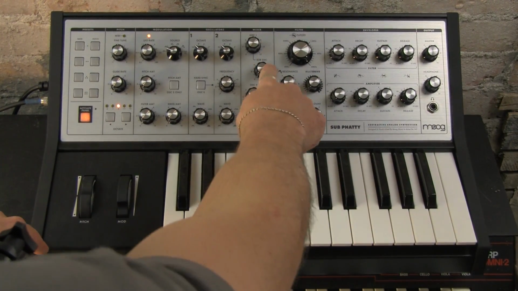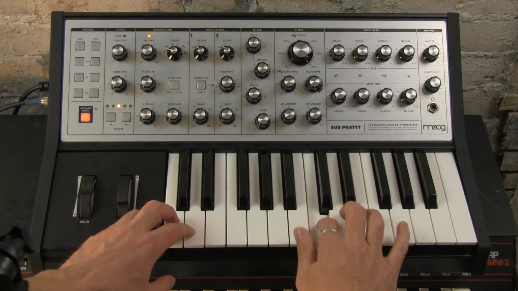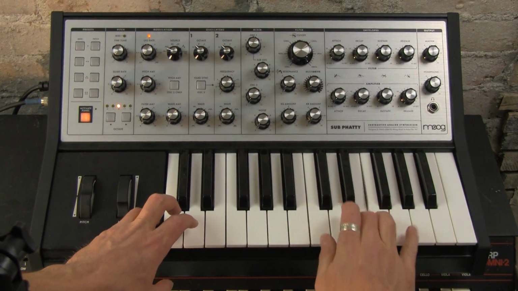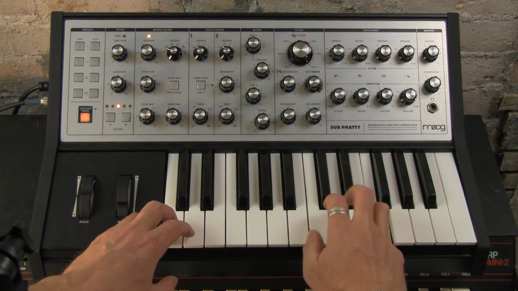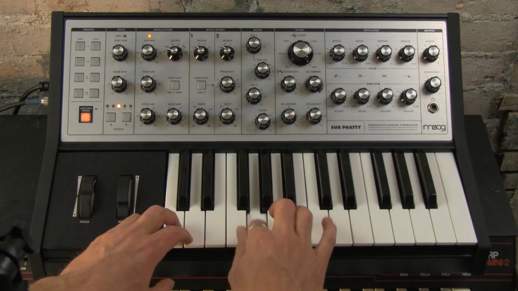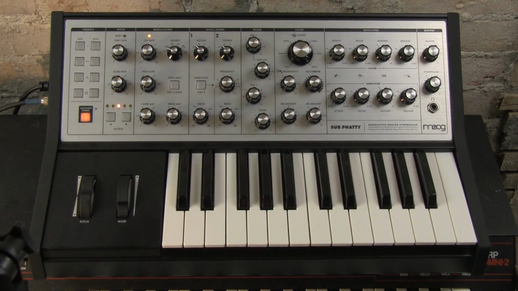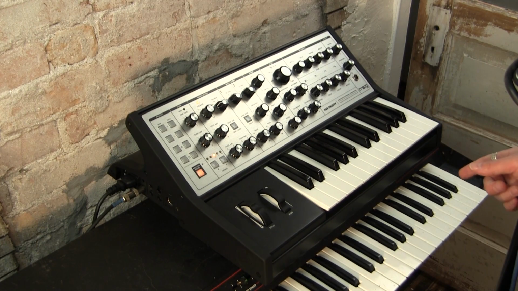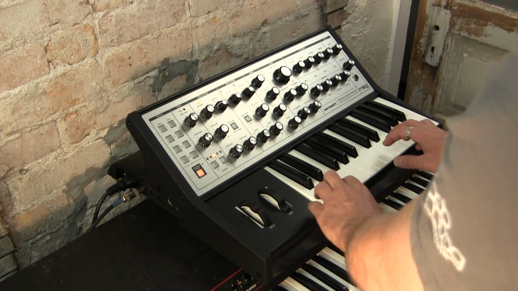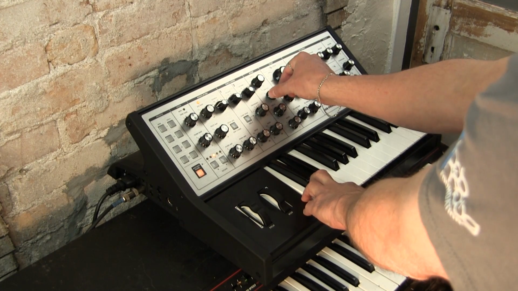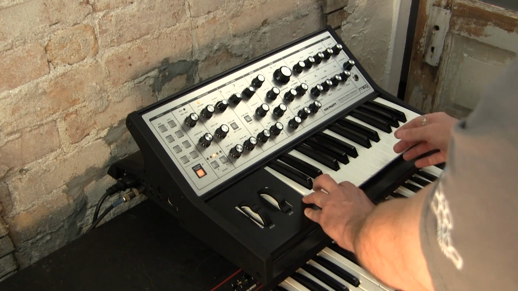Also, there is the sub oscillator for oscillator 1. The sub oscillator divides the frequency of oscillator 1 and gives you a square wave an octave below the frequency of oscillator 1. And you have the ability to set the volume of that to whatever you like.